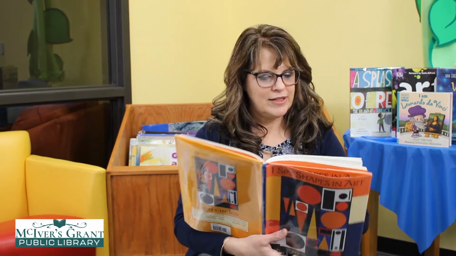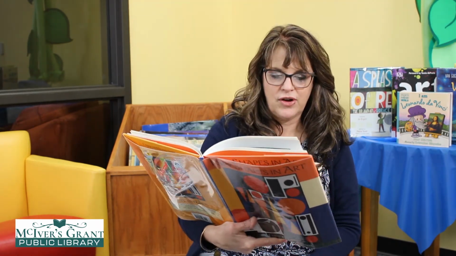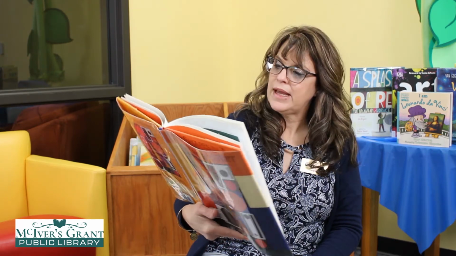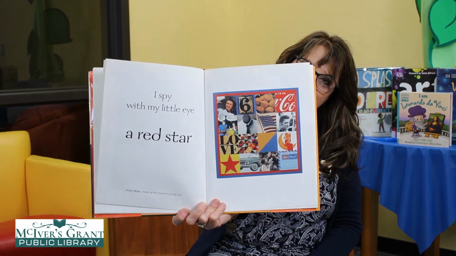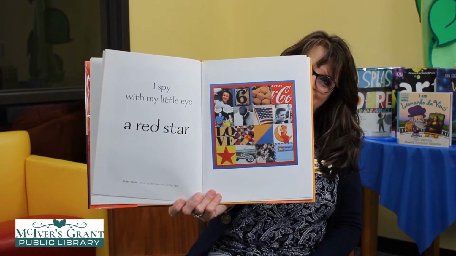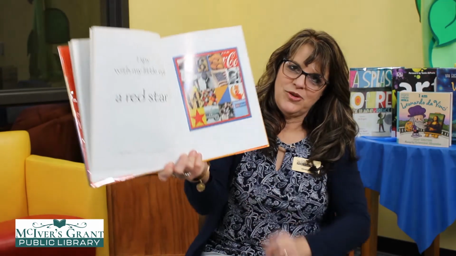I spy with my little eye a red star. And this painting is called Some of the Sources of Pop Art by Peter Blake. Do you see a red star? That's not hard to find, is it? It's right in the corner right there.